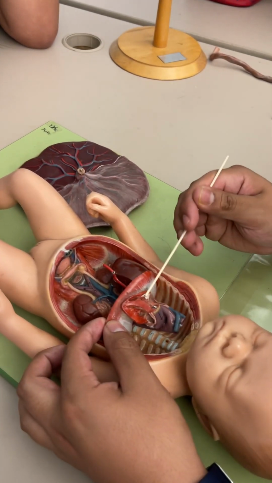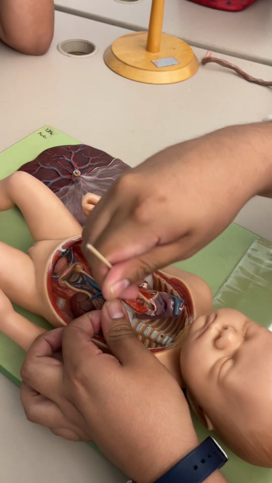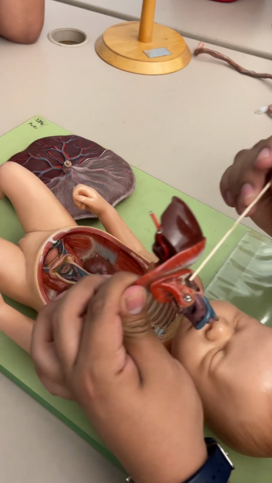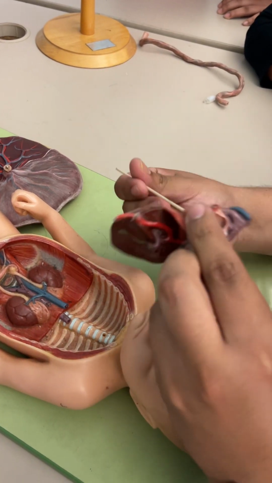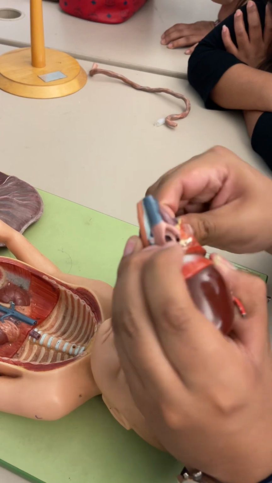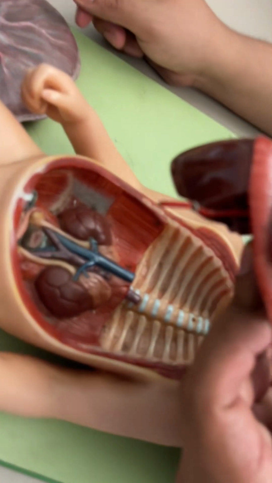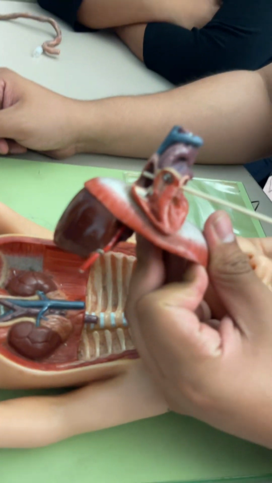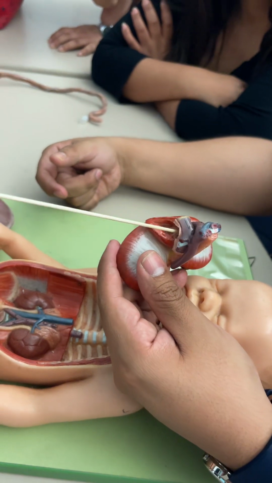Here's the right atrium, here's the right ventricle, here's the pulmonary semilunar valve, here's the left atrium and left ventricle. Okay, actually it does go in. Aha. There we go. There is your foramen ovale. See how the stick goes in? That's the hole that goes from the right atrium to the left atrium. Foramen ovale. Everyone sees it?